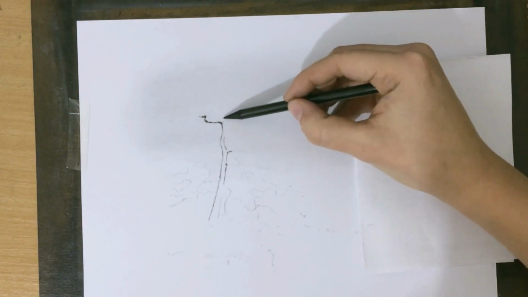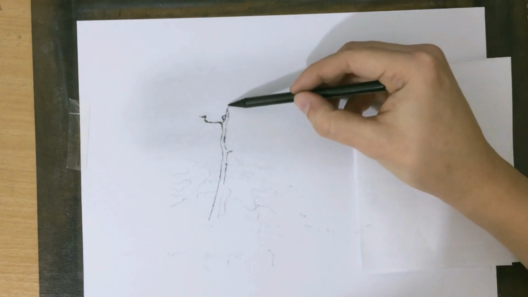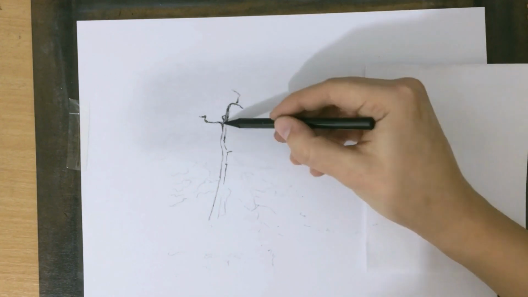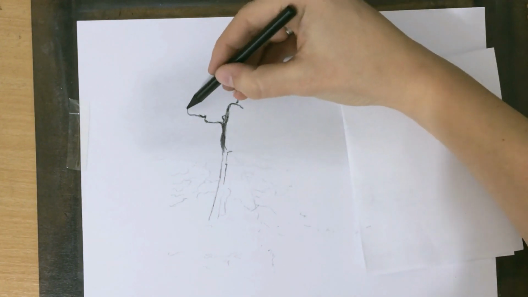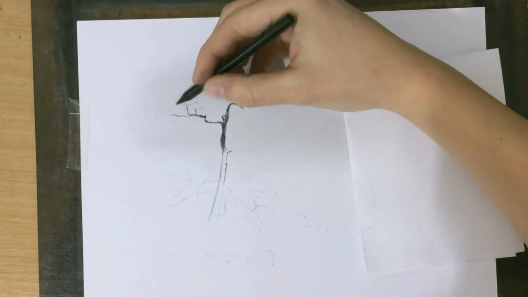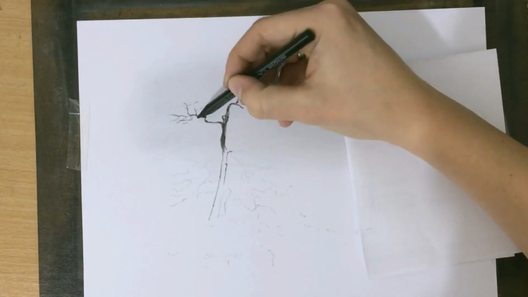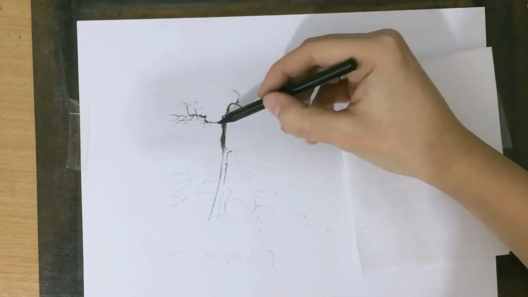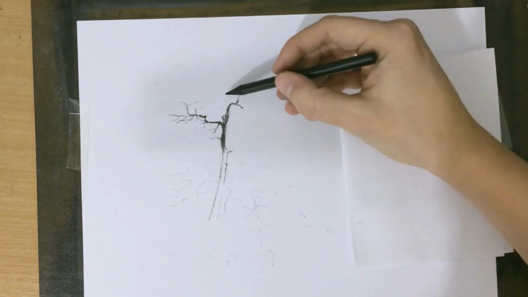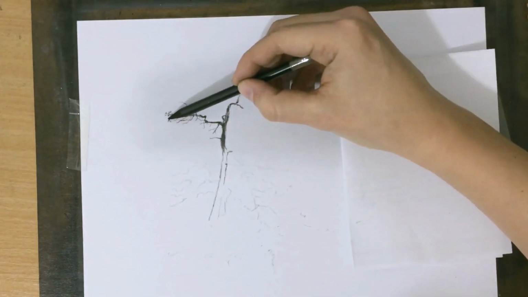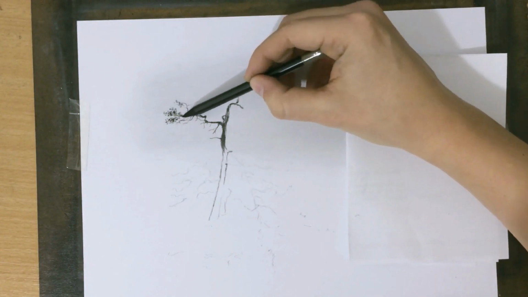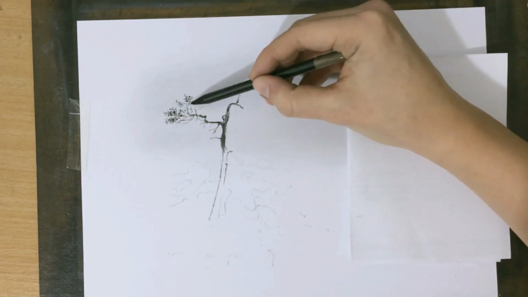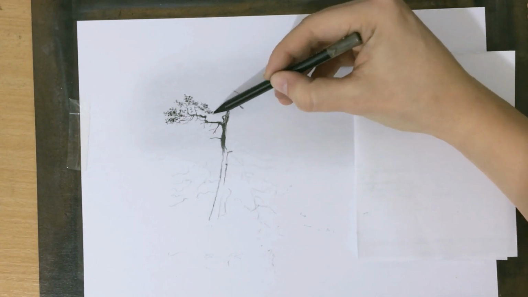Now, as you can see, I'm moving on to drawing the tree, and the tree has a very interesting, very peculiar shape. I would say it's very old, and I think it's a coniferous tree rather than a deciduous one. I think it's an old pine, and the thing about these pines, when they're really old, they get really unusual shapes.